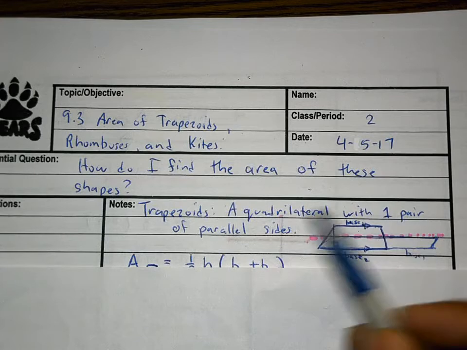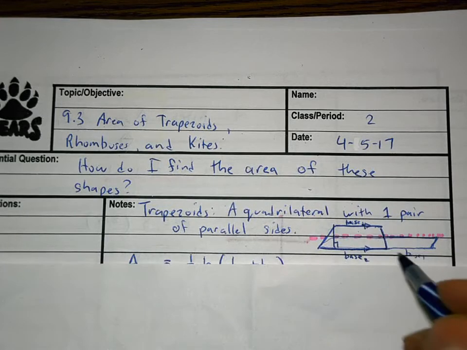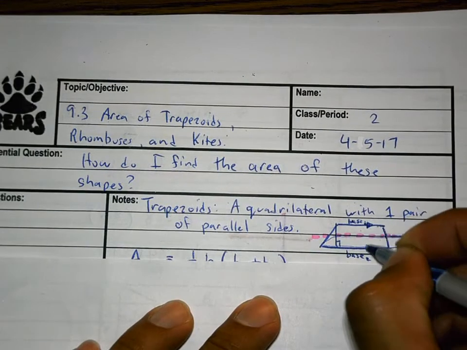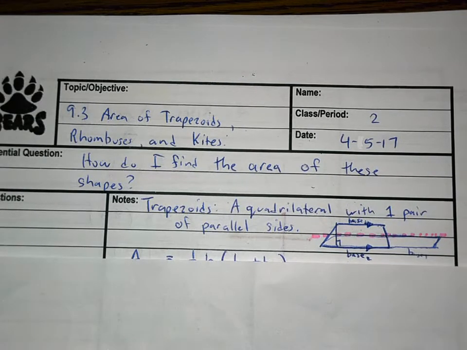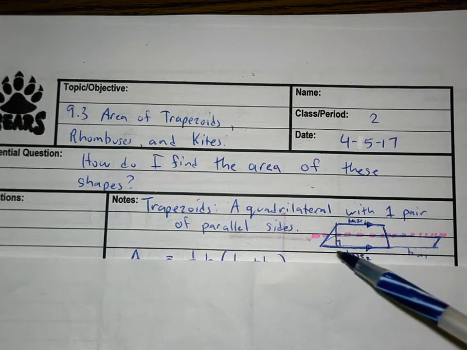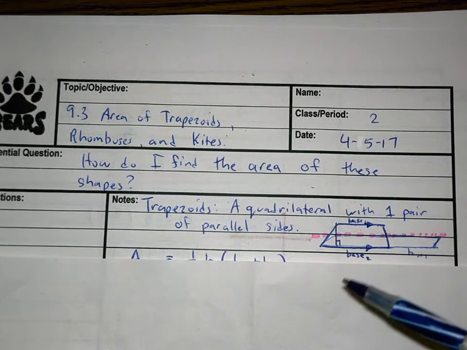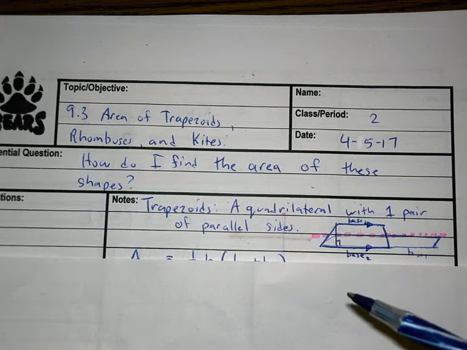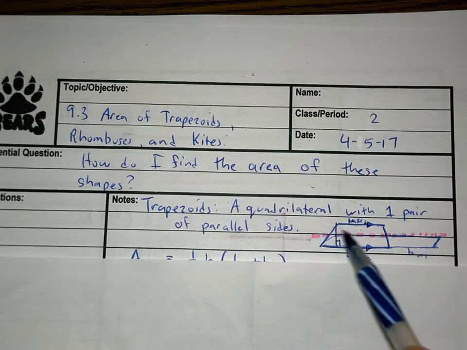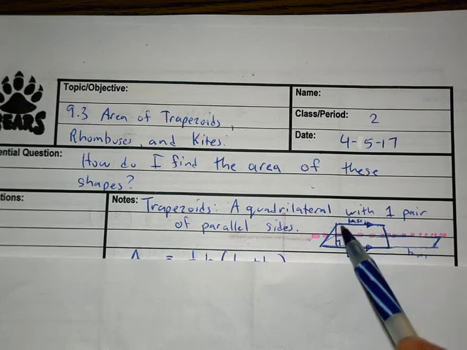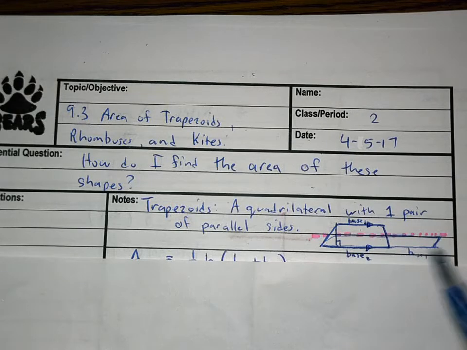It has one pair of parallel sides, so that's how come I have this little arrow there. This side is parallel to this side. Those are the two sides that are called a base. What you can get from the area formula on this is it's very similar to a parallelogram if you were to cut it right down the middle. If you were to slice this trapezoid directly in half, you could take this top piece, fold it over, and it would fit right here, and it would turn into a parallelogram.